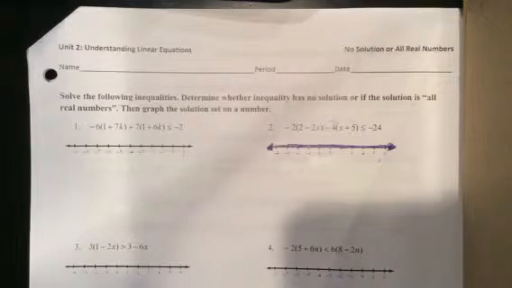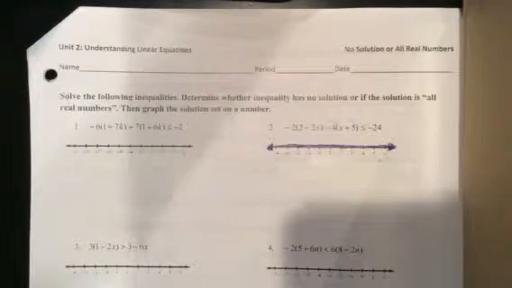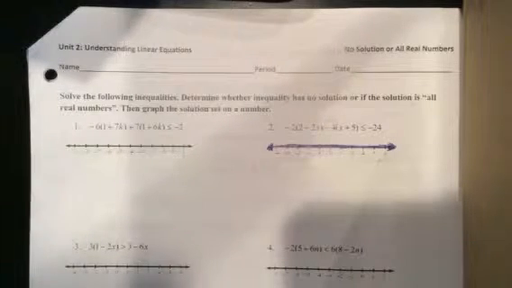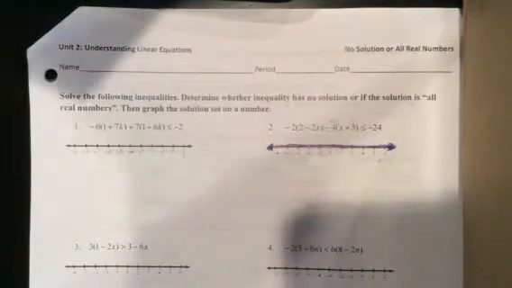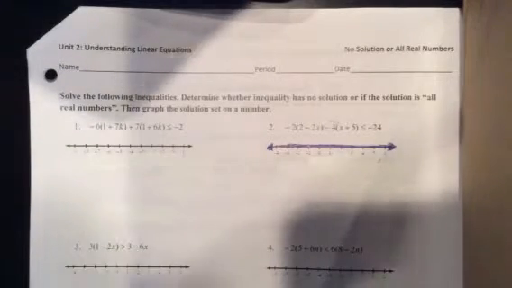But let's still look at some more practice with no solution or all real numbers when we're solving an inequality. From the video, you got a good understanding of what we're looking for, but let's do a few from our packet together. So you'll need to turn in your packets to the page that says no solution or all real numbers. And we're going to do it just like the directions say. We're going to solve the following inequalities and determine whether the inequality has no solution or if the solution is all real numbers. And then we're going to graph it on the number line.